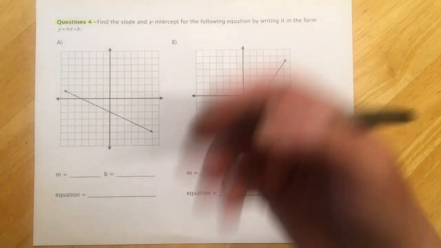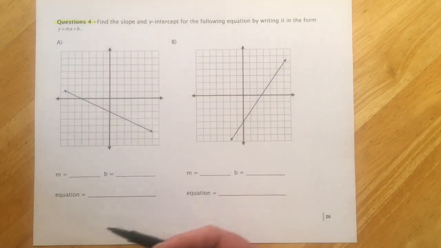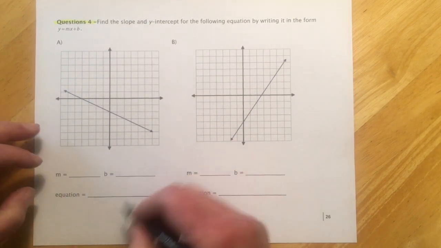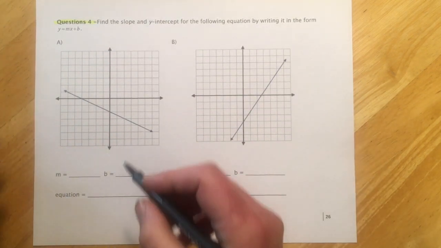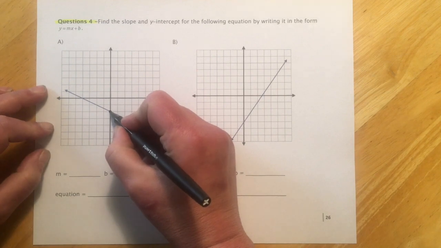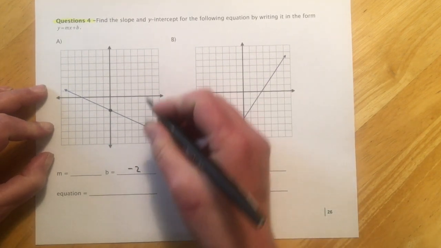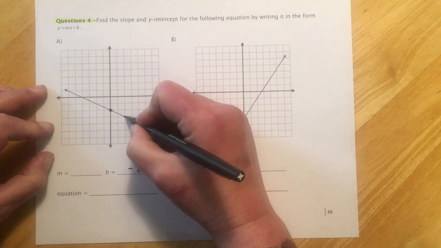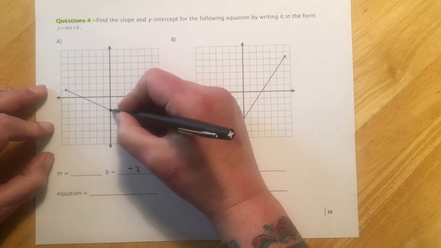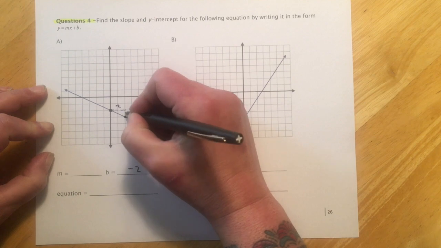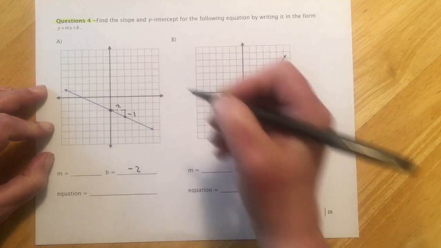And so these next two are the going backwards, given a graph, find the information in the equation. So I'll start right here. And that would be my y-intercept, so that's -2. Looks like that's a convenient point. So that's going right 2, and then it's going to go down 1.